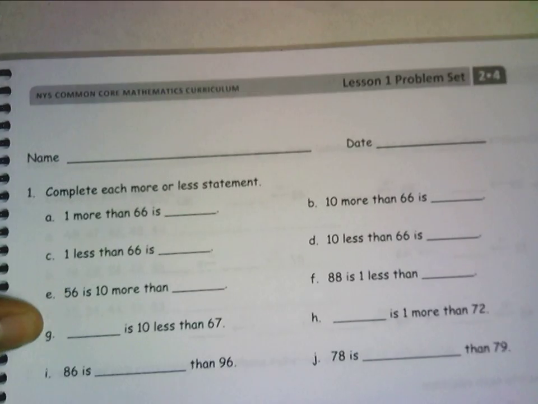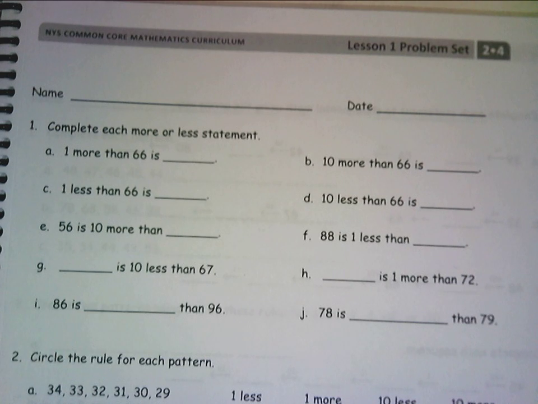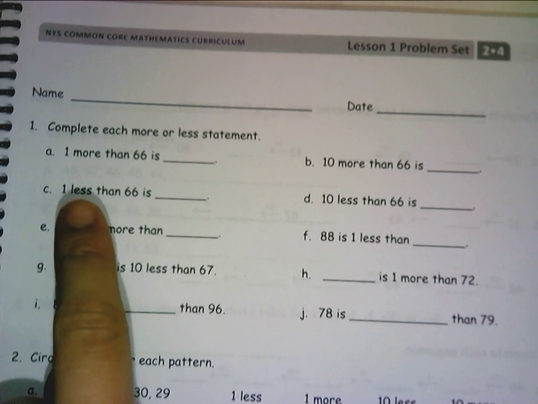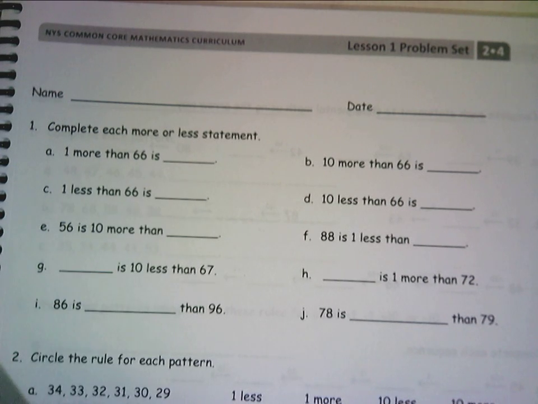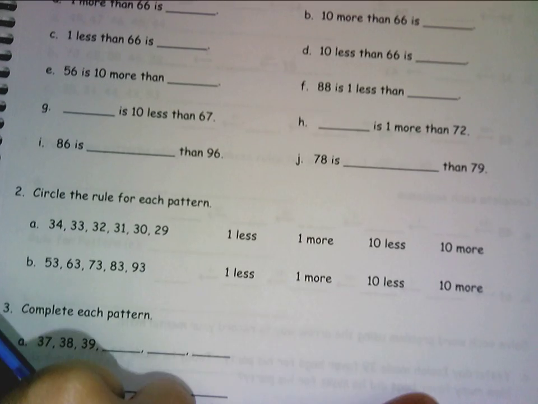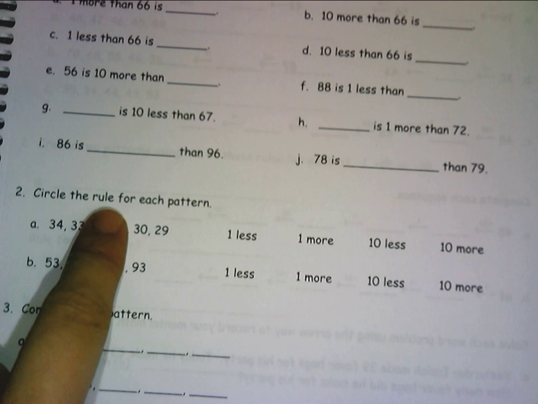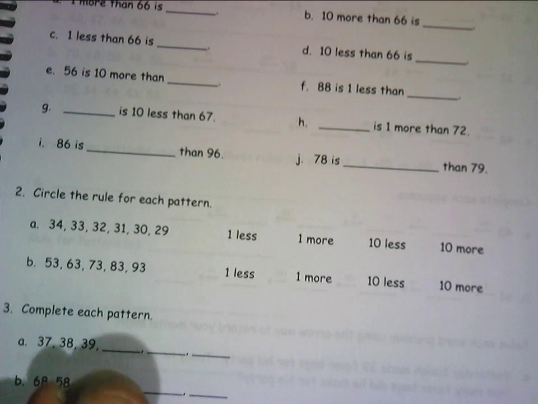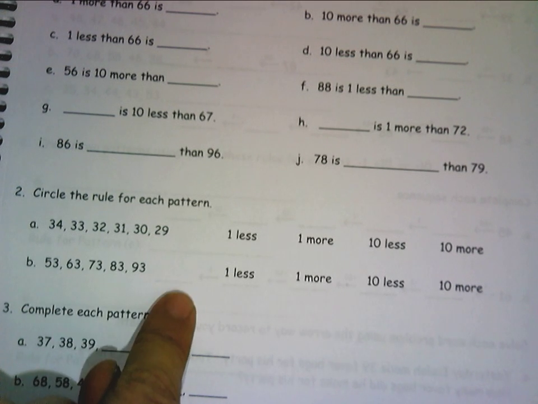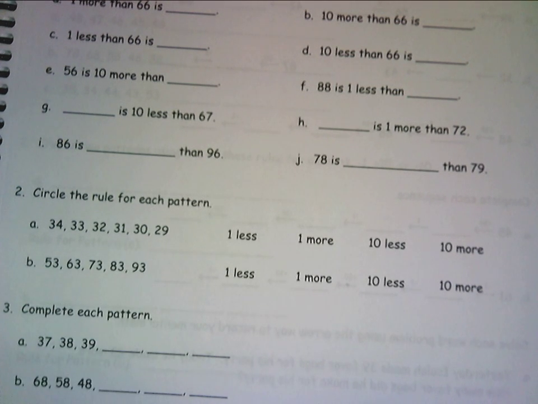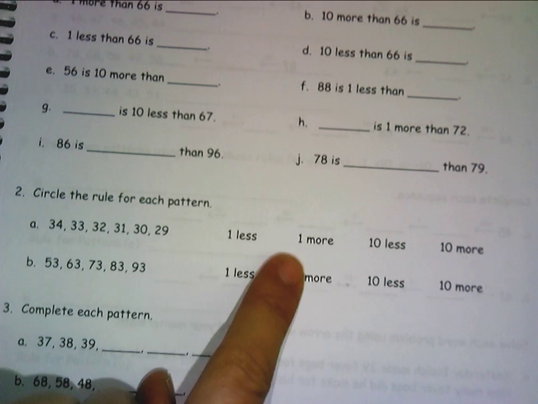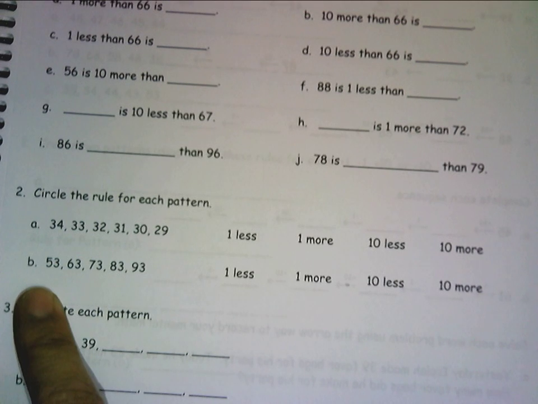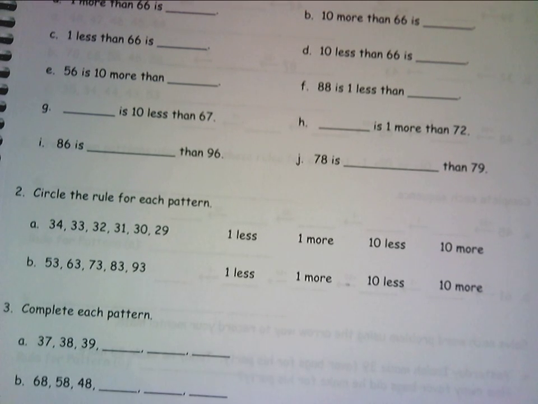So lesson 1 problem set. Let's look at the direction. It says, complete each more or less statement. This you know how to do. This is a review. Okay? So you got to look at the number and then look at the digit. Number 2. Circle the rule for each pattern. So same thing. Remember I said it would be a pattern. Look to see if it's the hundreds, tens, or ones changing and if they're going up or down. So if it's the ones place that are changing, it would be 1 more or 1 less. If the tens are changing, it'd be 10 more or 10 less. Same with B. Okay, so you have to circle which one it is.